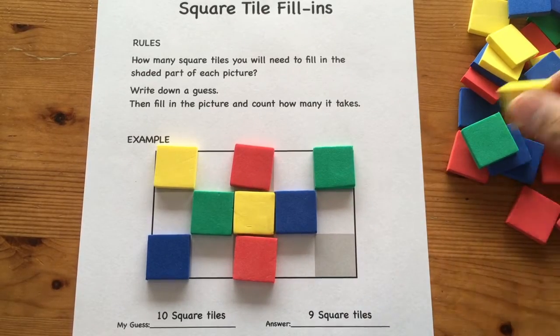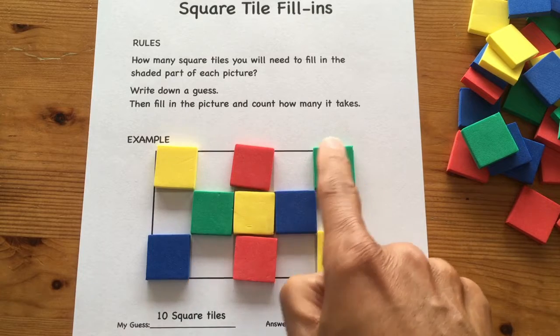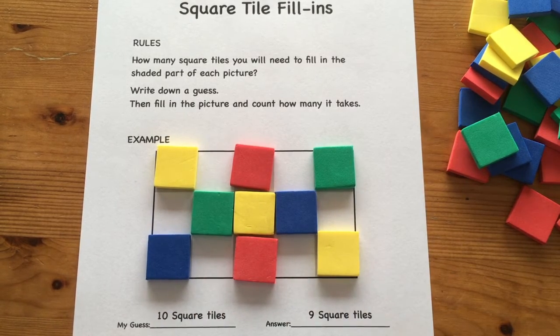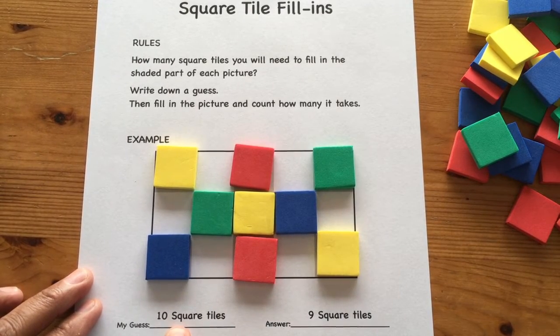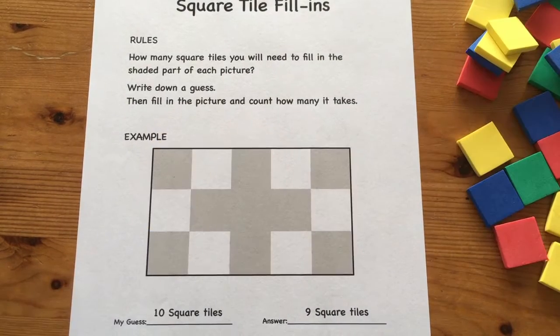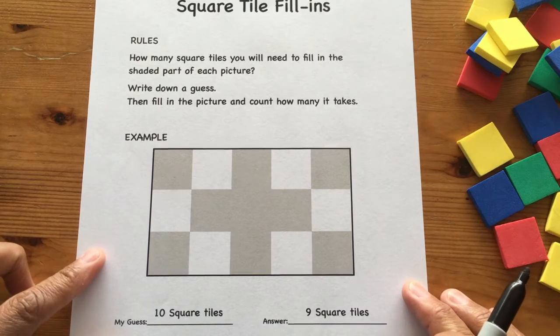And it turns out that I needed 1, 2, 3, 4, 5, 6, 7, 8, 9 square tiles. I actually needed 9 square tiles. That's a pretty good guess. I guessed 10. I was only off by 1. Good job, Mr. Robert. If you do not have square tiles, you can still do this activity.